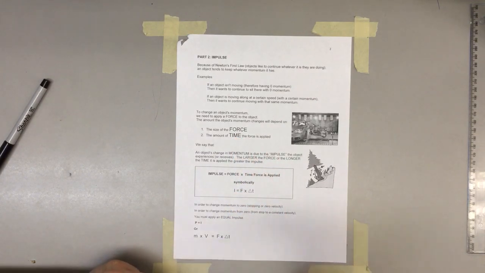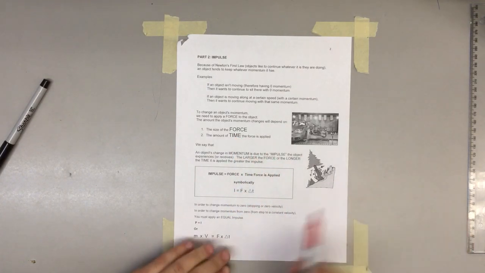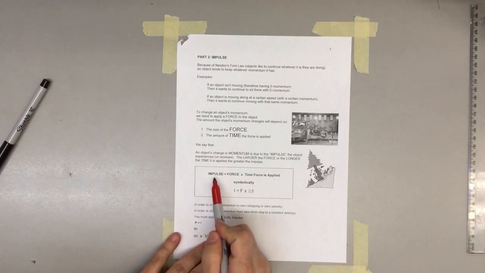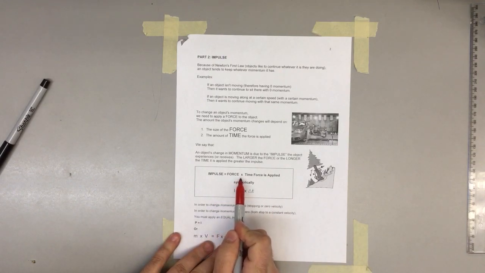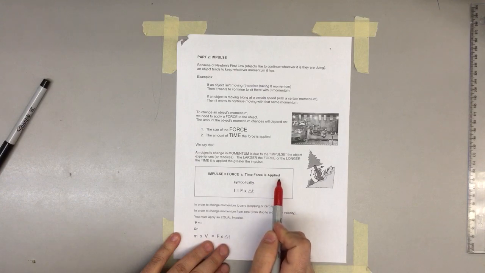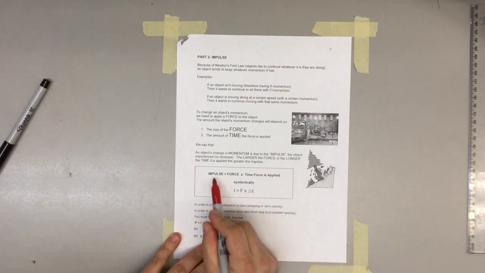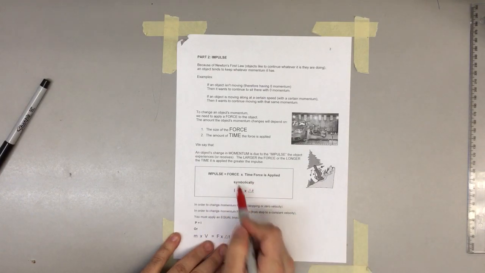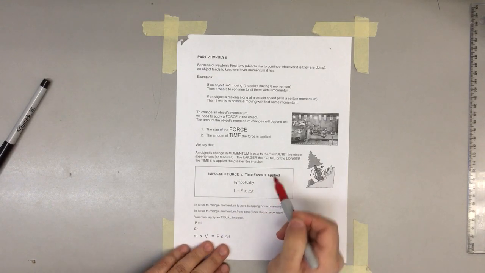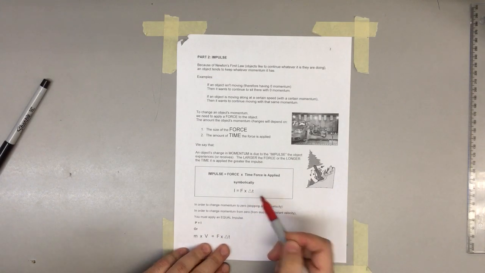So, to calculate impulse, we use the formula impulse equals force times time the force is applied for. So I, impulse, equals force, F, times time applied for, which is change in t.